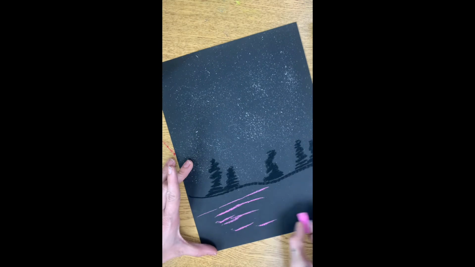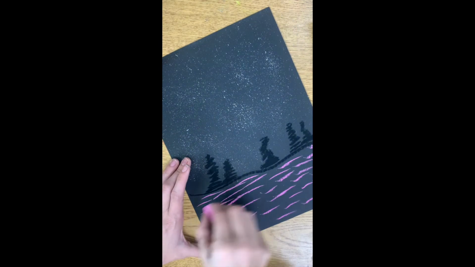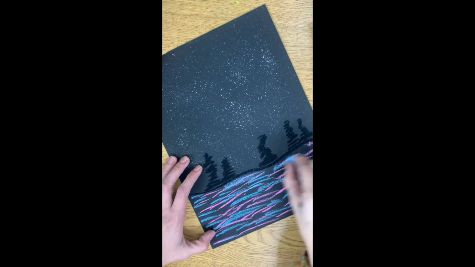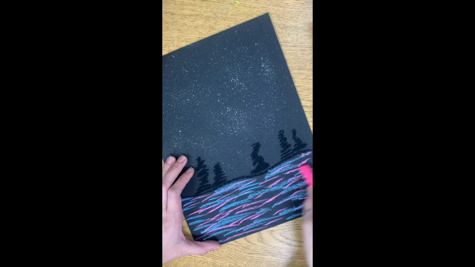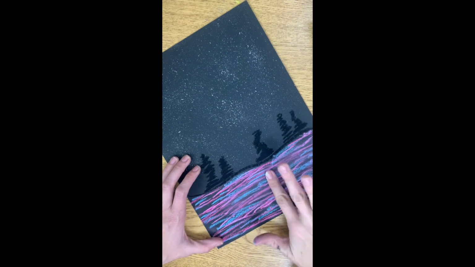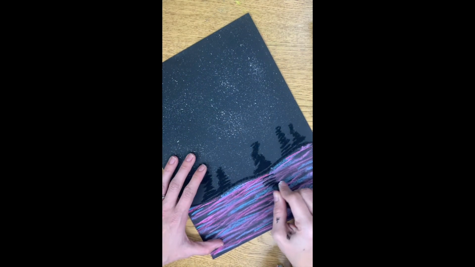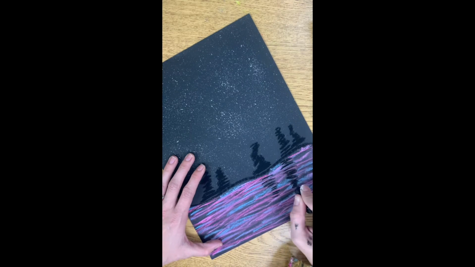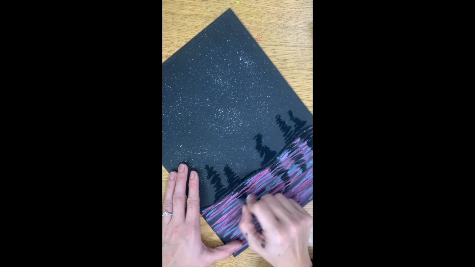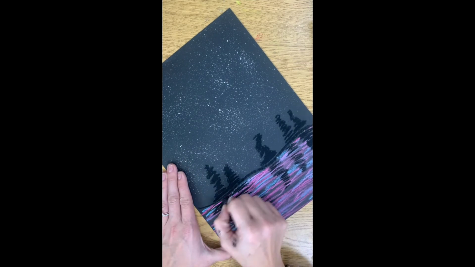Then, using some of the colors I'll be using in my sky, I'm going to create some marks with chalk pastel to represent water. The chalk pastels blend really well, so I will be using my finger to blend those colors together. After that, I will use the same oil pastel to draw lines in my water to show that the trees are reflecting in that water.